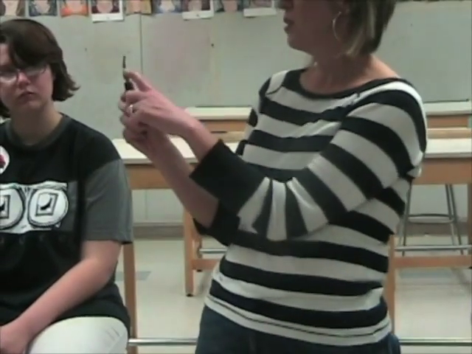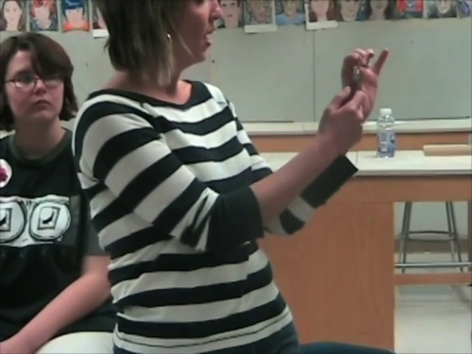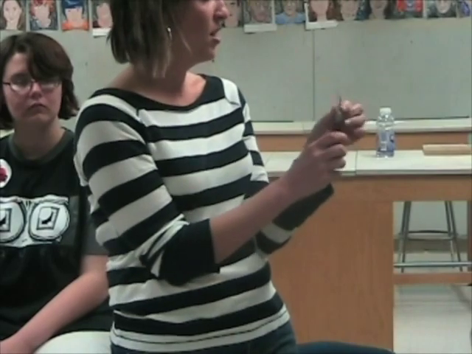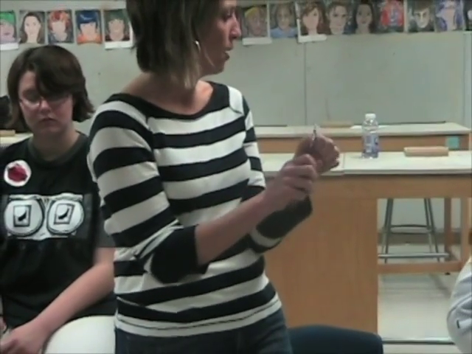The other thing too is we want to make sure that this part of the blade is sitting down low. If it's up kind of high, it could snap off, and then it could either slip or you could break something like that.